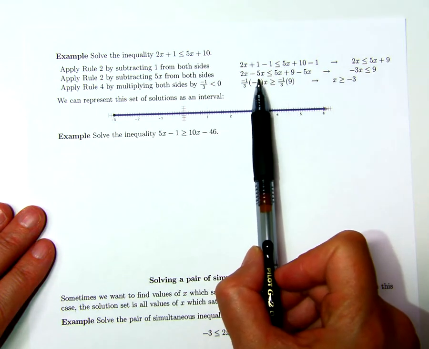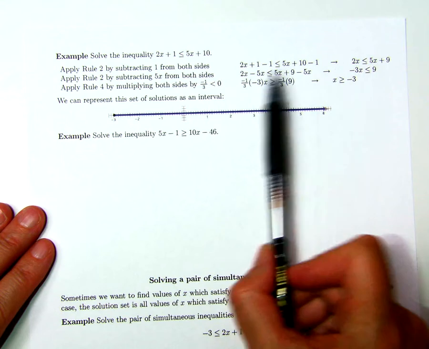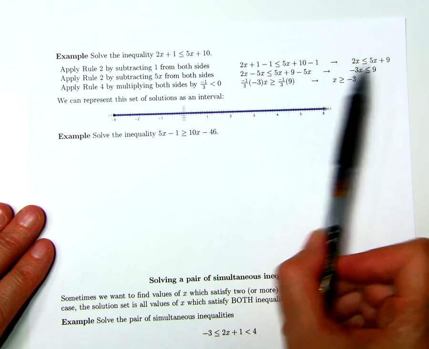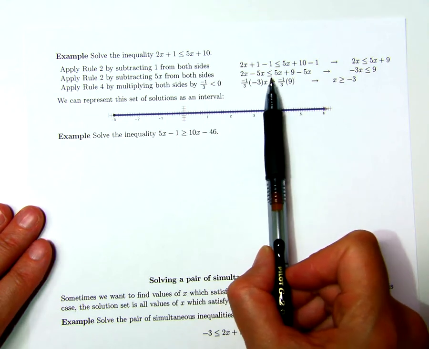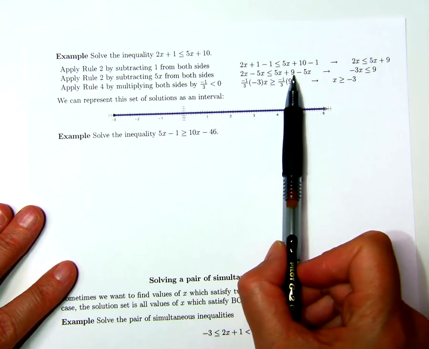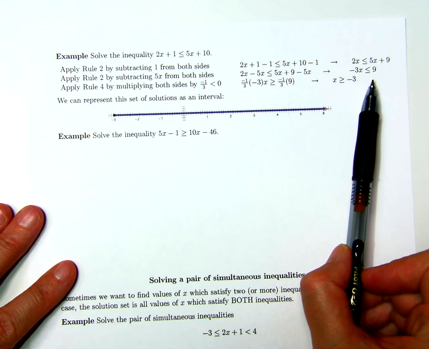Now, once again, I can apply Rule 2 to bring the 5x over to the left. And so I subtract 5x from both sides, and I get 2x minus 5x is less than or equal to 5x minus 5x, these two cancel, plus 9, or minus 3x is less than or equal to 9.